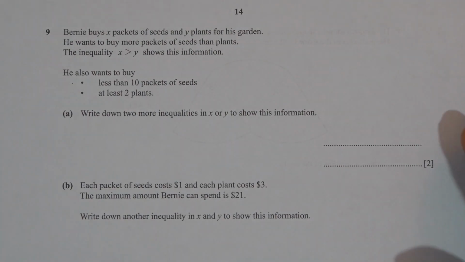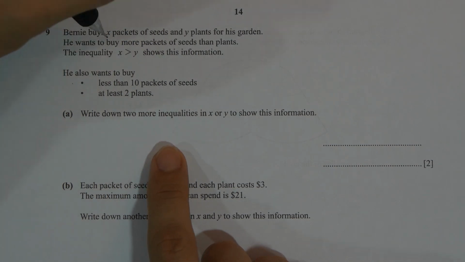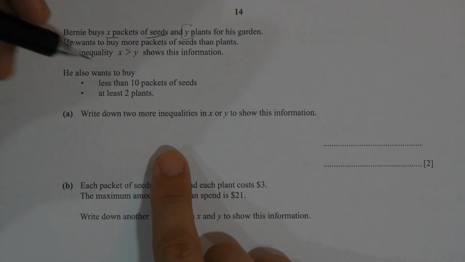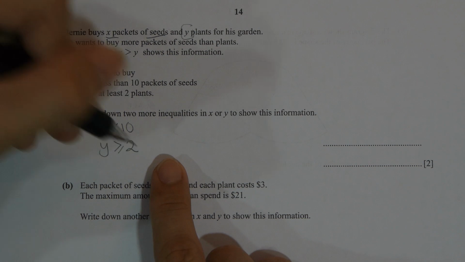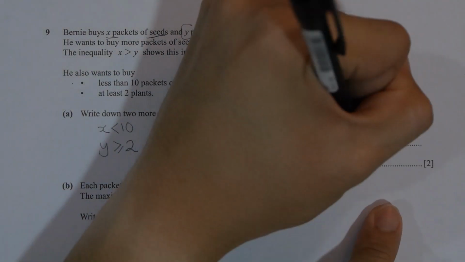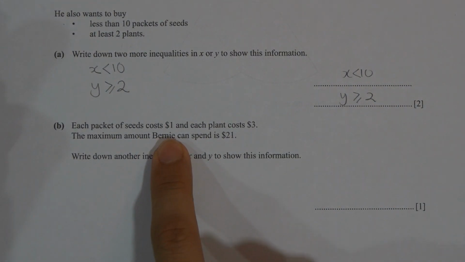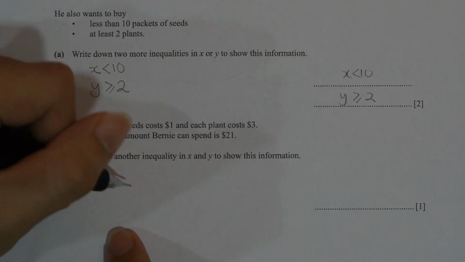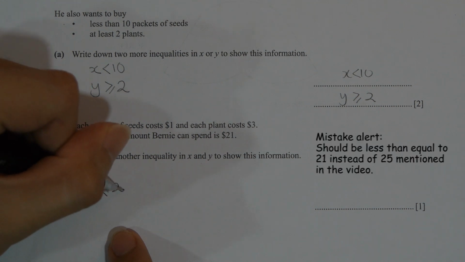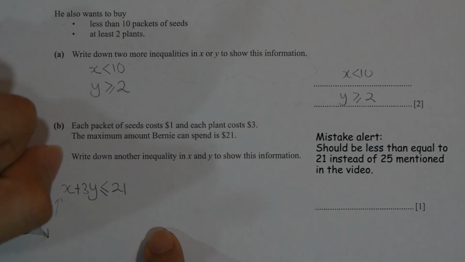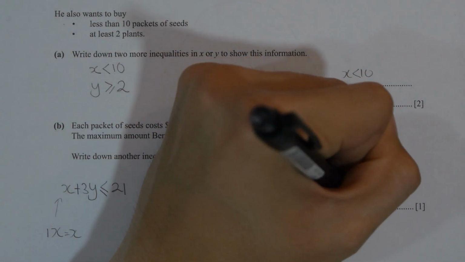For question 9, write down 2 more inequalities. The first hint given is less than 10 packets of seed, which shows that x will be less than 10, and at least 2 plants stands for y more than or equal to 2. For the last inequality, the seed cost is 1 and the plant cost is 3. So 1x plus 3y less than or equal to 25, because it states the maximum amount. Then you'll be able to get x plus 3y less than or equal to 21.